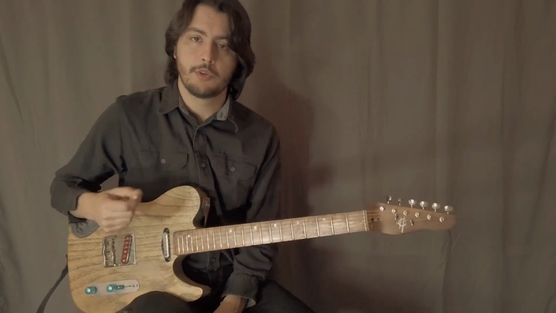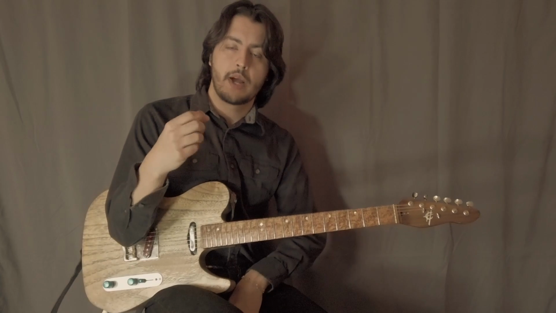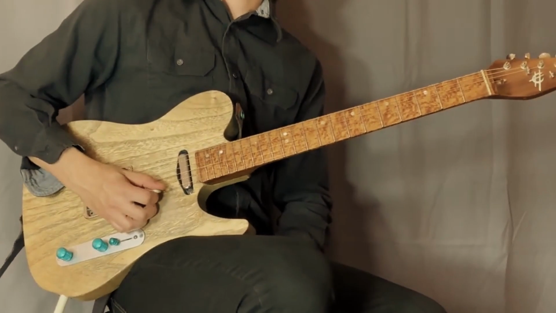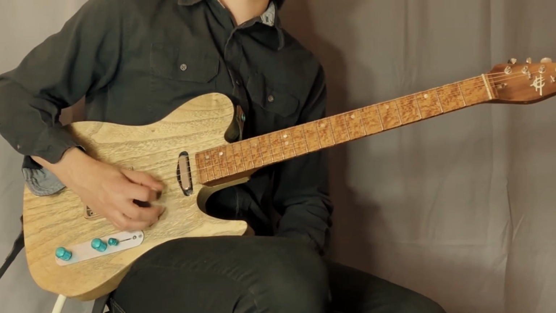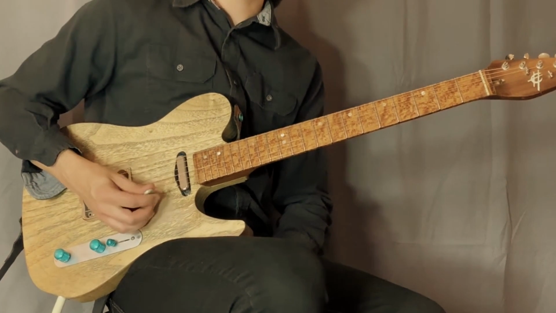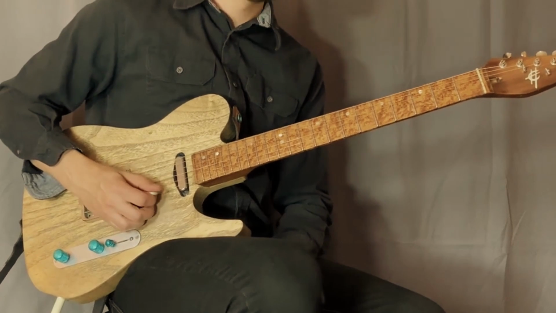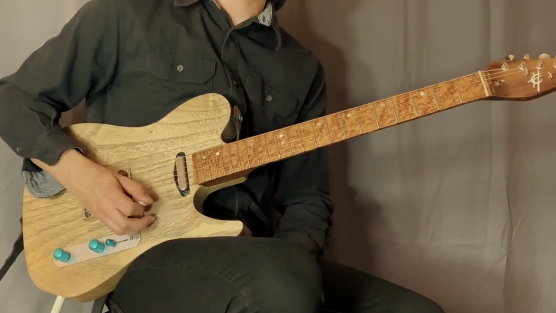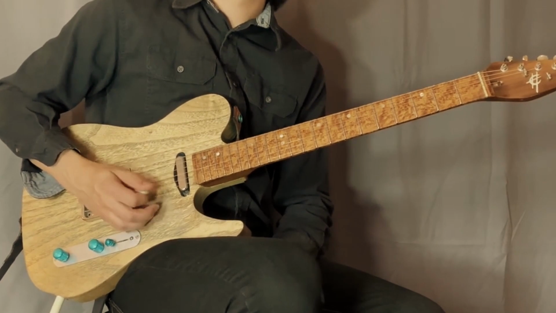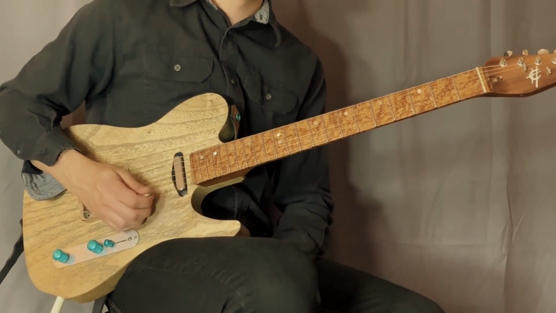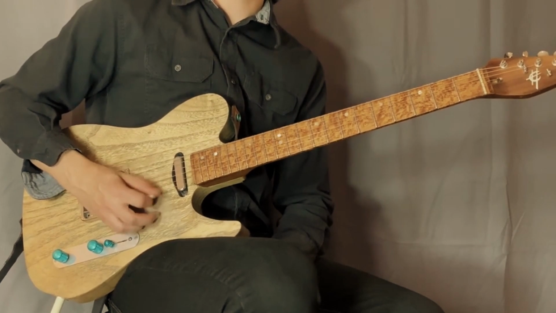So I got a click track now, and we're going to apply that concept. First thing we're going to do is only use our right hand. 1 2 1 2 1 2 1 2. 3 notes per beat is going to be 1 2 3 1 2 3 1 2 3 1 2 3. And 4 notes per beat: 1 2 3 4 1 2 3 4.